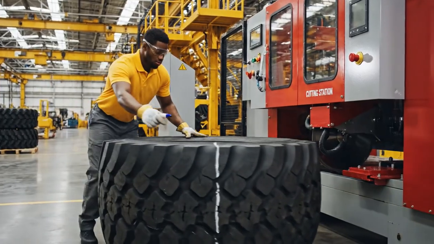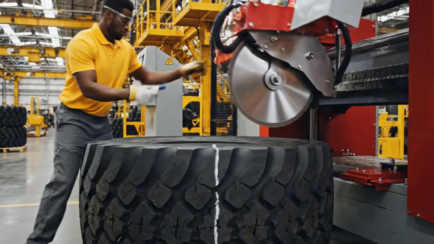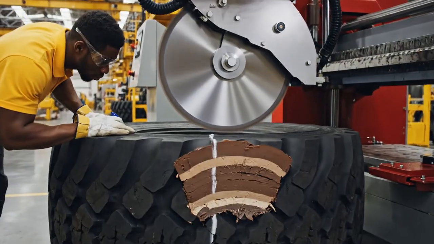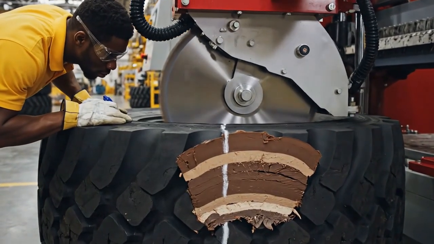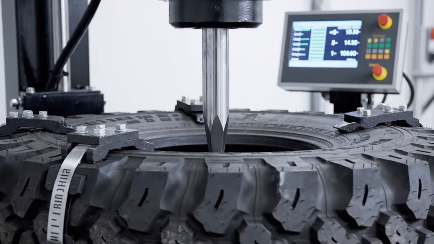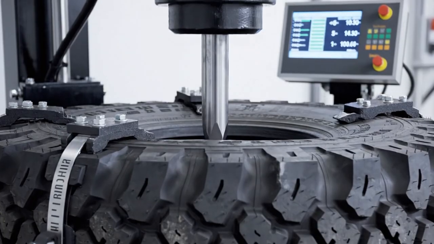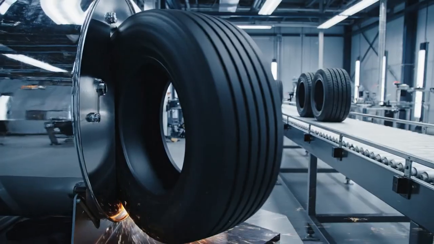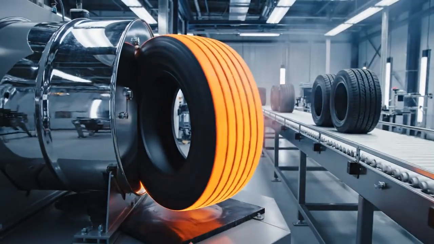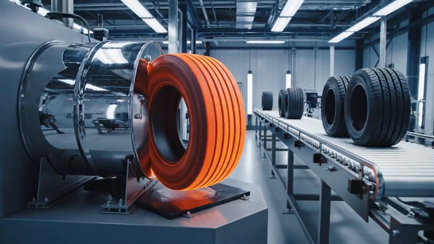Some of the tires, for example, are sliced open to check for air pockets between body plies, while others are pressed down on metal studs to determine puncture resistance. Still other tires are spun rapidly and forced down on metal drums to test mileage and other performance characteristics.